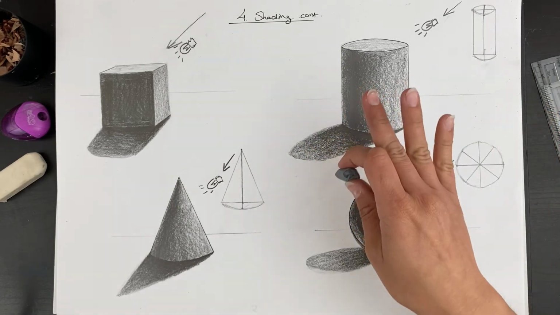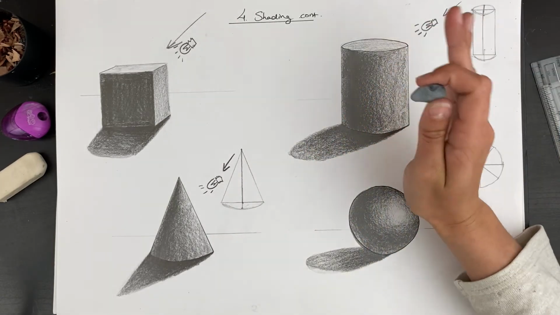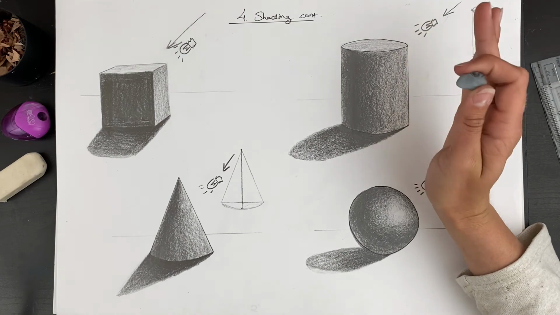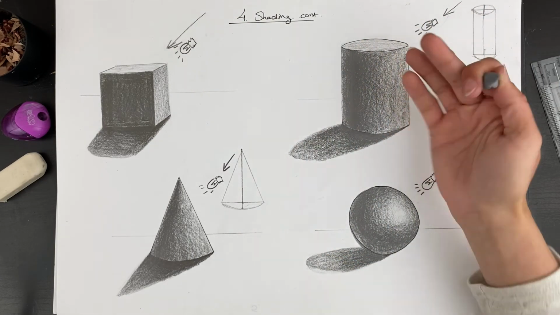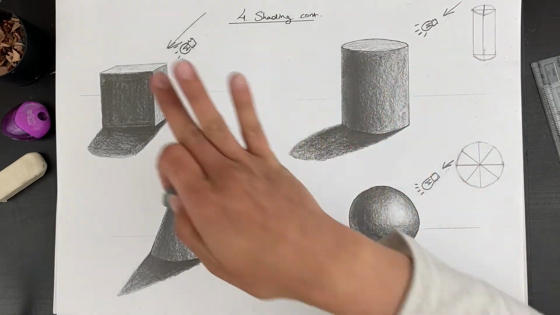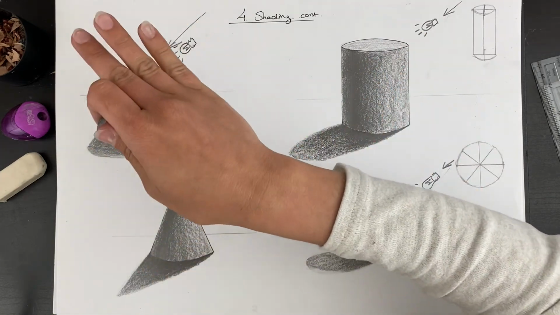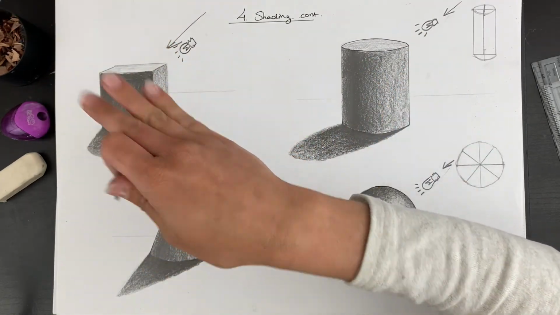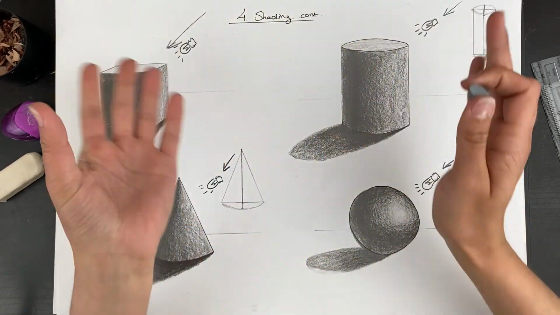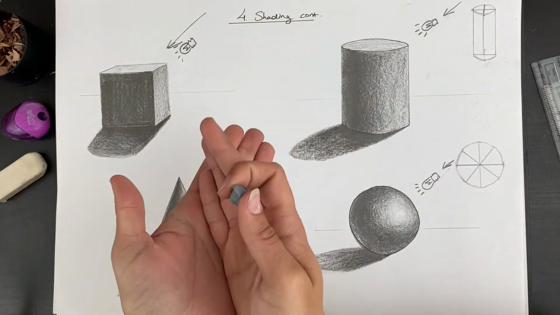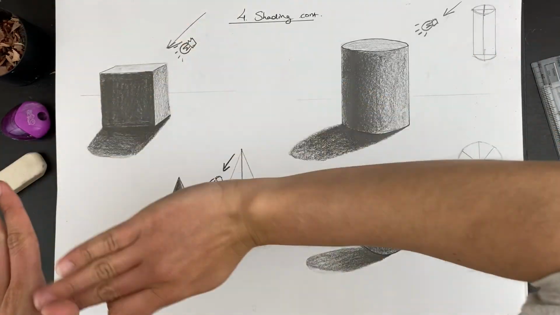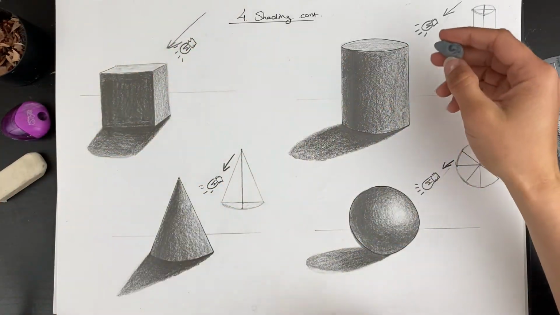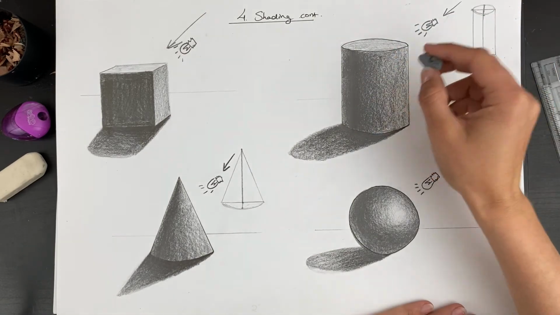And I'm gonna start off with the cylinder. So this only applies for objects that are circular, like these three objects. This will not apply much to the flat surface like a cube, because the light won't touch the object at a certain angle, but will just touch the surface as it is. So let's start with the cylinder.